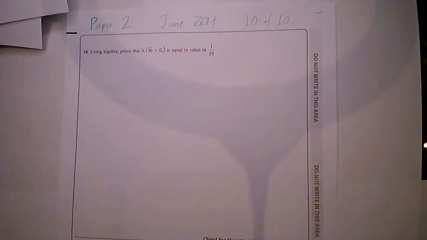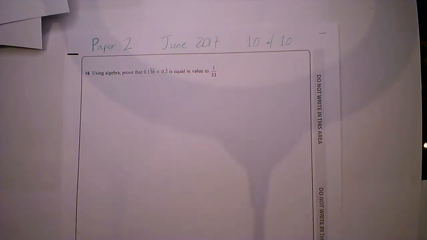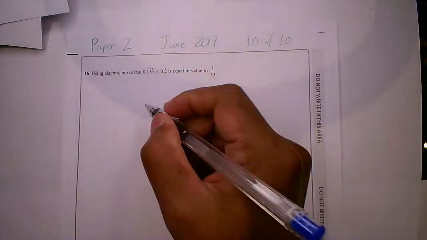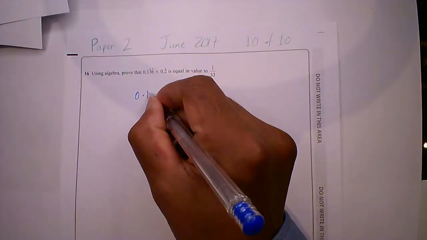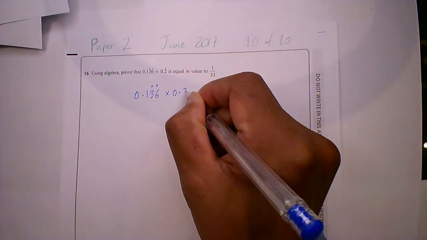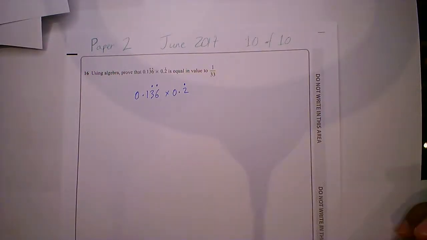We are on our final exam question of today's session. So well done if you've gone through all of these questions. This is from paper 2, June 2017. Press pause and have a go. Using algebra, prove that 0.136 recurring times 0.2 recurring is equal in value to 1 over 33.